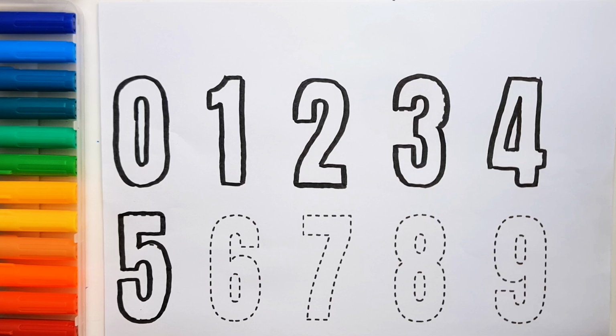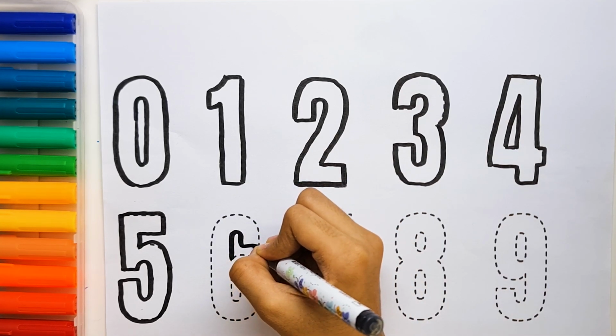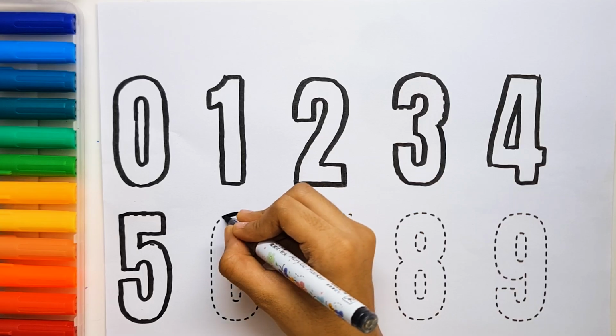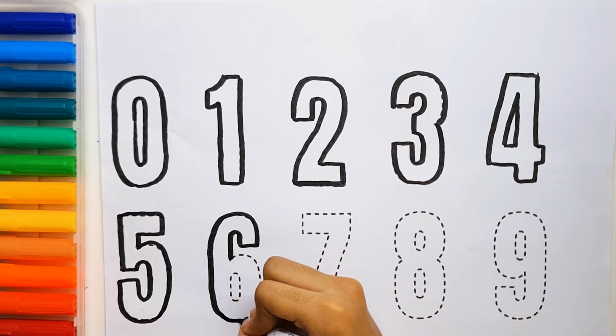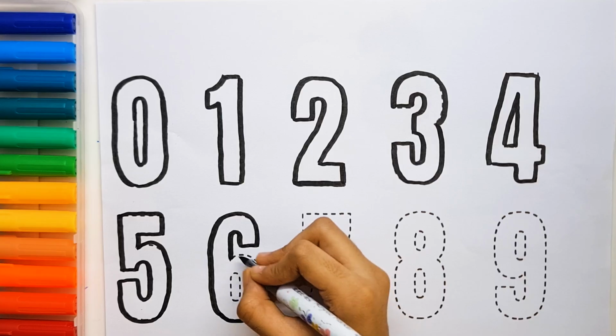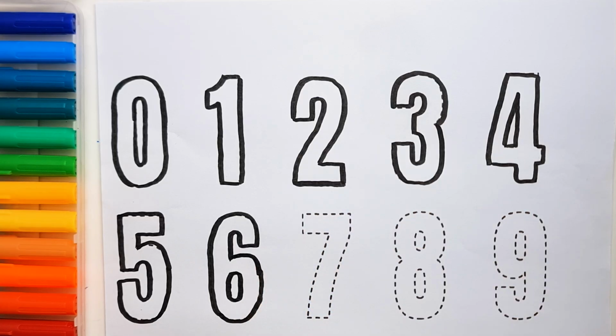We will border the number 6. Next number is 7.